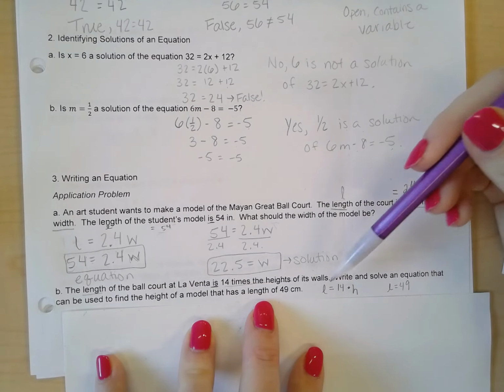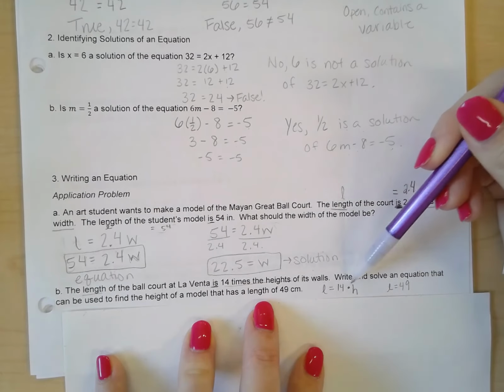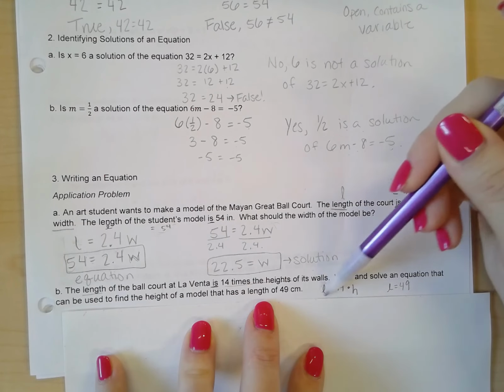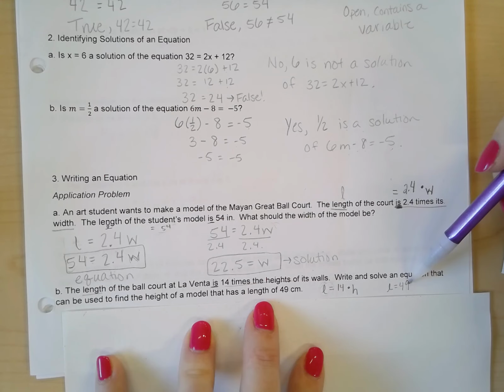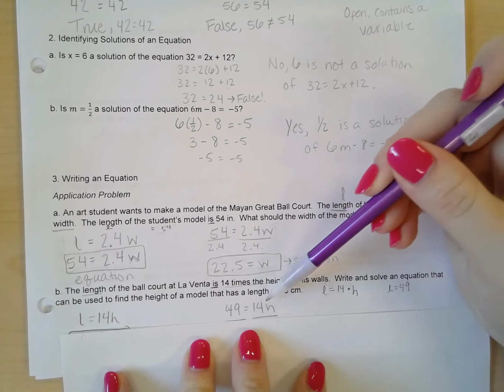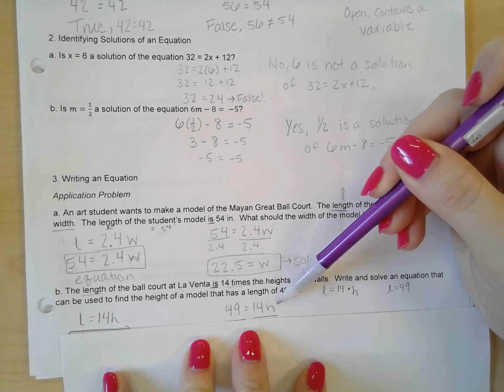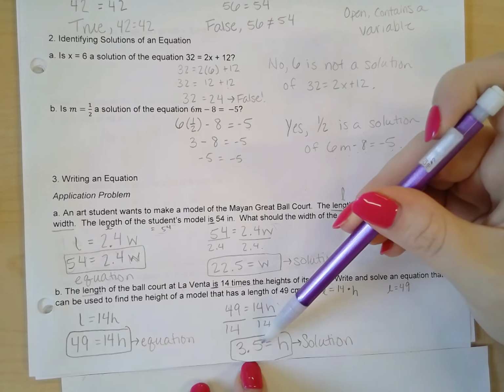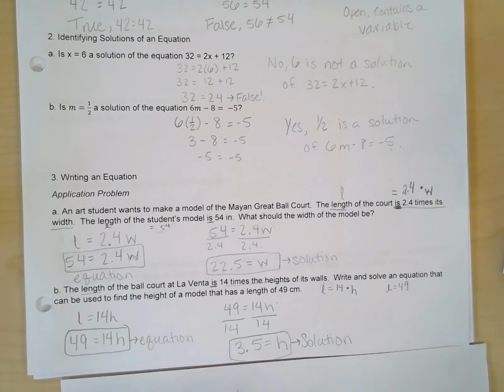So here are my two equations. L equals 14 times H, and L equals 49. I can replace this L with 49 because I know that number. So I get 49 equals 14H. Now I divide both sides by 14 to get the height to be 3.5. Again, that's the only number that works as a solution.